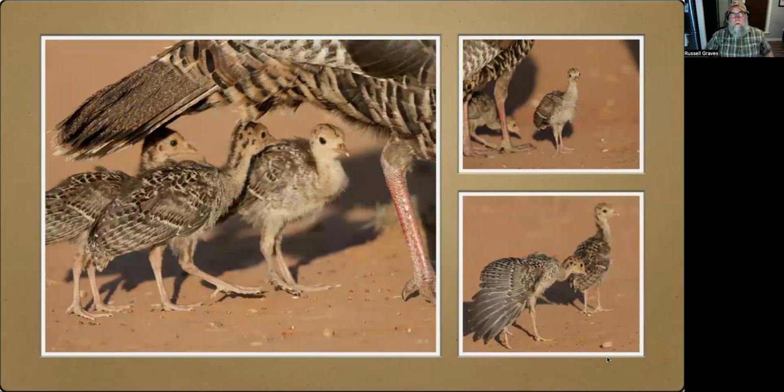And then after, I think it's 28 days, after a 28-day incubation period, the young hatch, and they'll follow mama around and stay as close as they can to her because she is their only source of protection until they get savvy about the world and can kind of make it on their own.